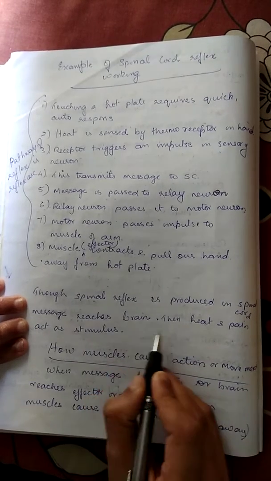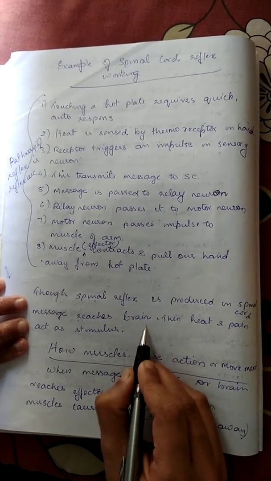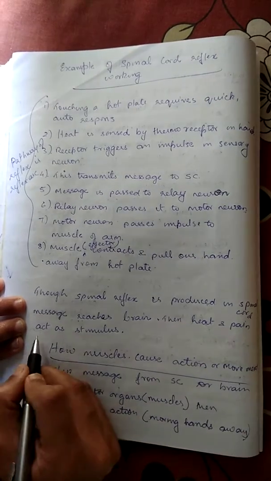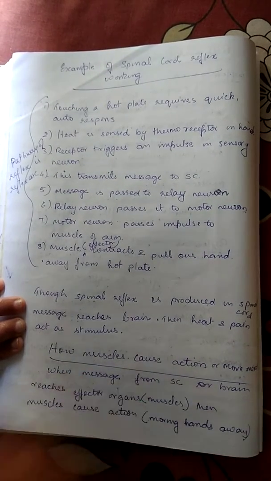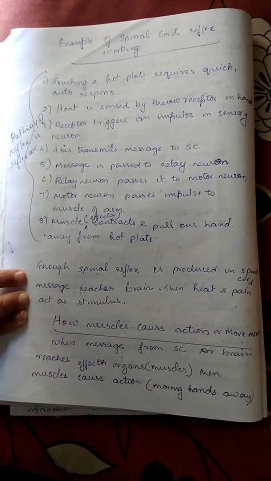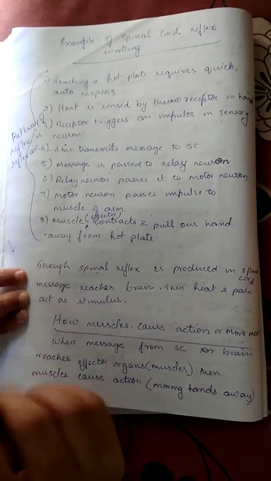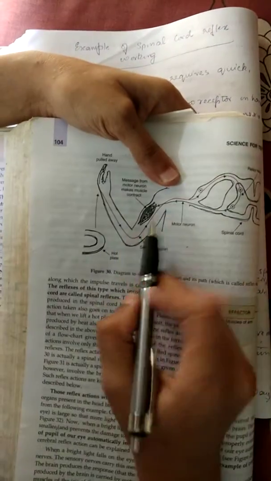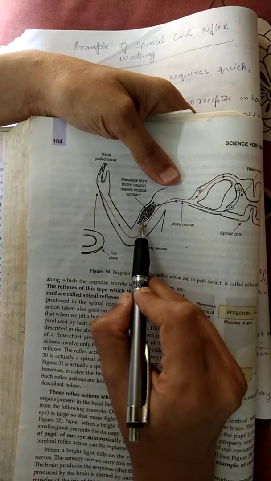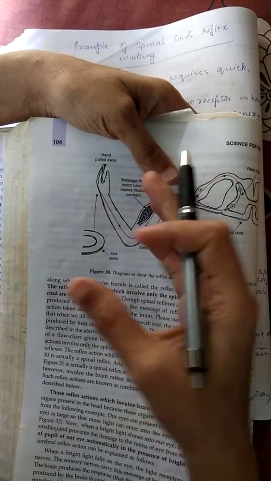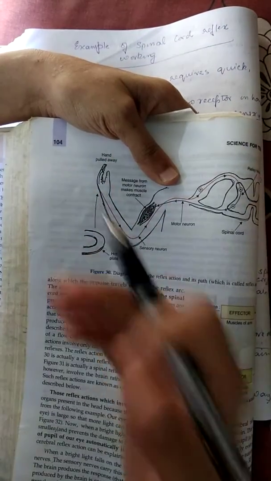So when the message reaches the brain, what happens? Heat and pain will be acting as a stimulus, and we will be realizing the pain and heat on our fingers or hand. Now we already discussed that when the message reaches a muscle, the muscle contracts. Muscle is able to pull the hands away from the hot plate.